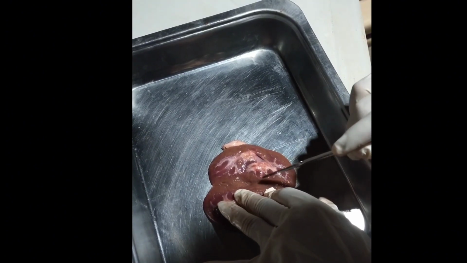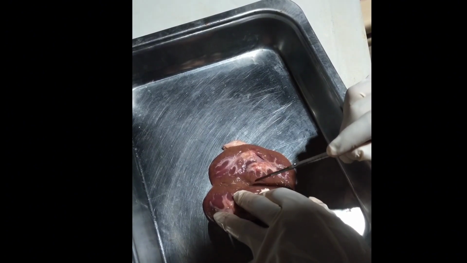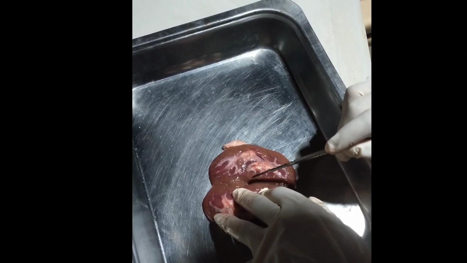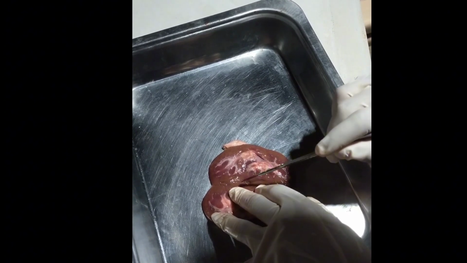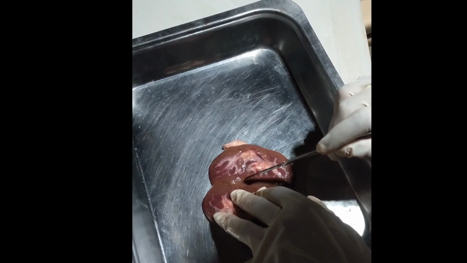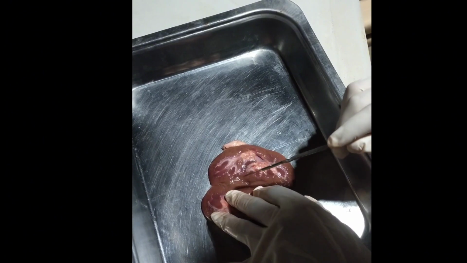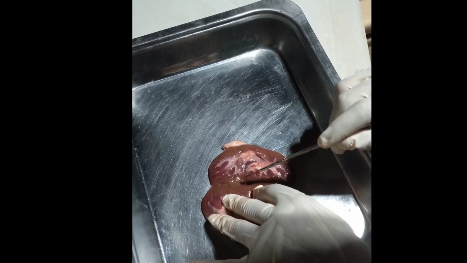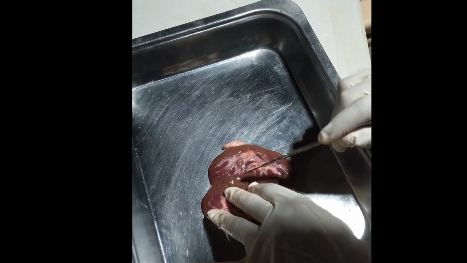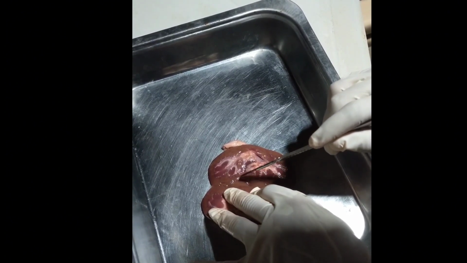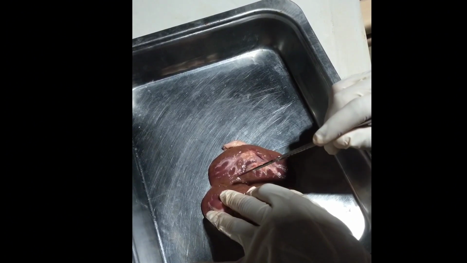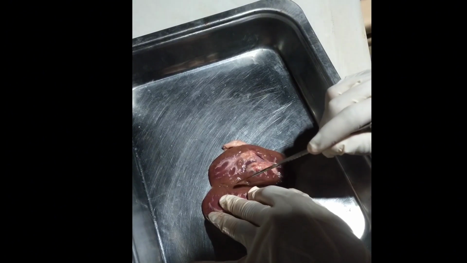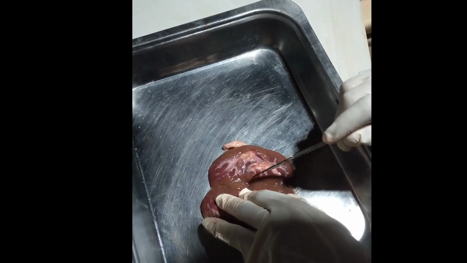From the arcuate artery, it will go into a cortical radiate artery, which is located here, the part of the renal cortex. And from the cortical radiate artery, the blood will enter into an afferent arteriole, then it will go into a glomerulus capillaris, and from there the blood will be filtered. After the filtration, the blood will exit into an efferent arteriole. And from the efferent arteriole, it will go into the peritubular capillaries.